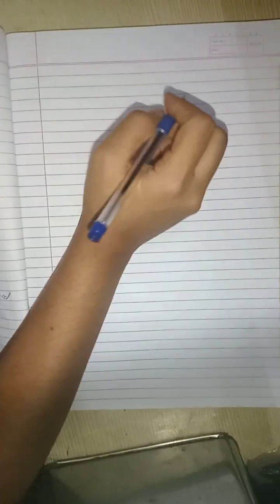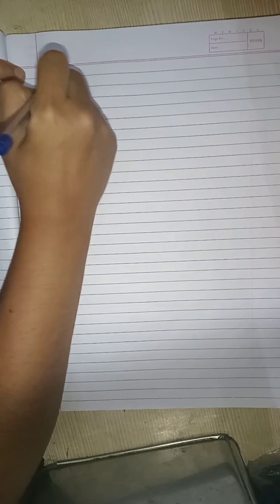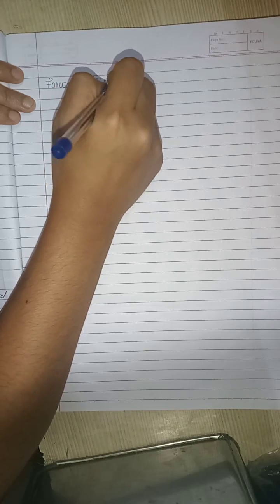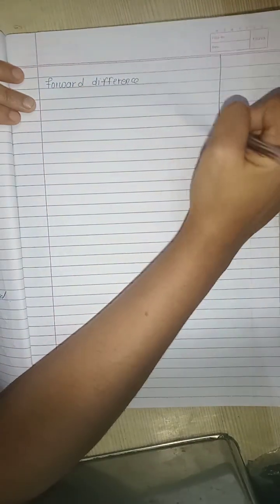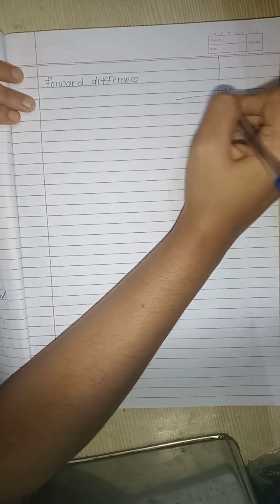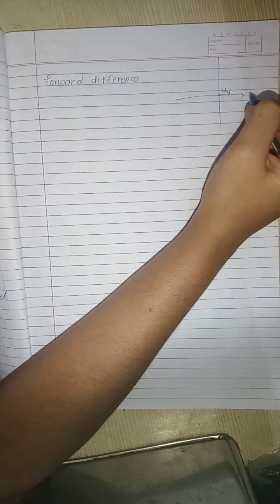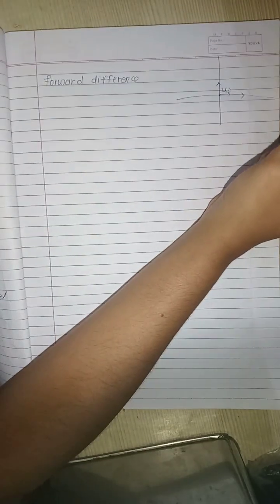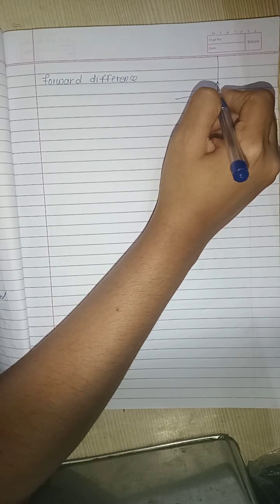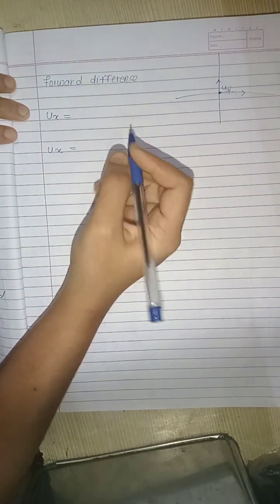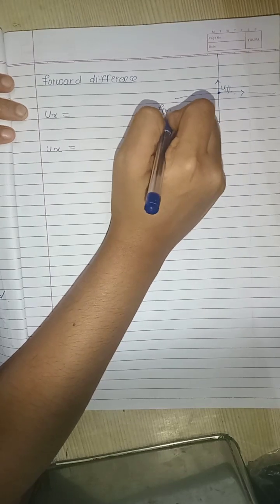Okay. So now let us consider a few concepts, where the first one is forward difference. If this is uij, where i is the value that moves in the x direction, and j moves in the y direction. If you consider a certain point uij, then ux is given by two methods. The first one is the forward difference.